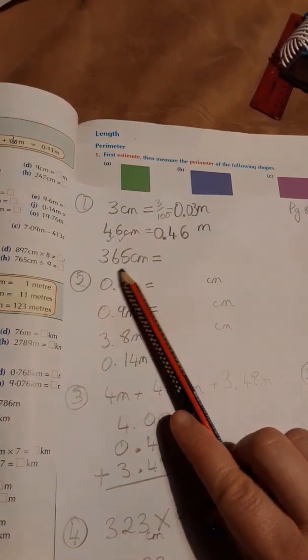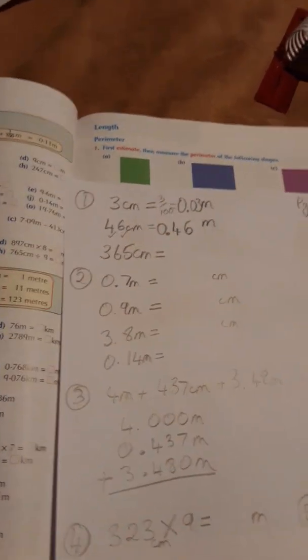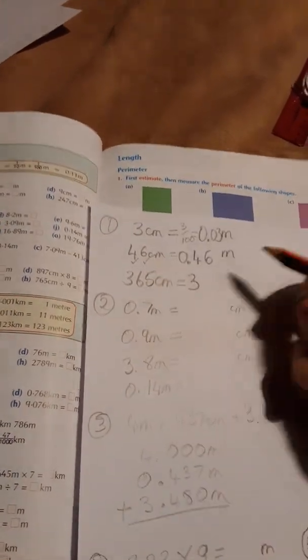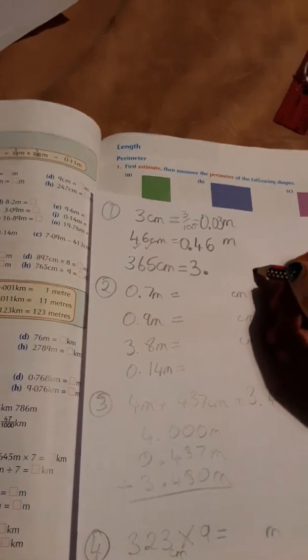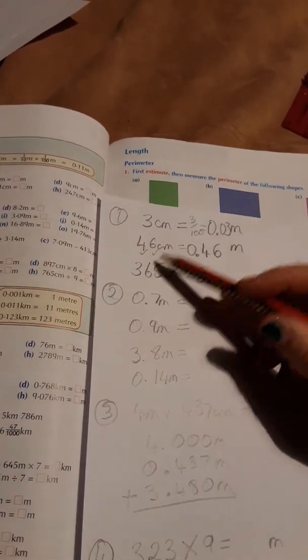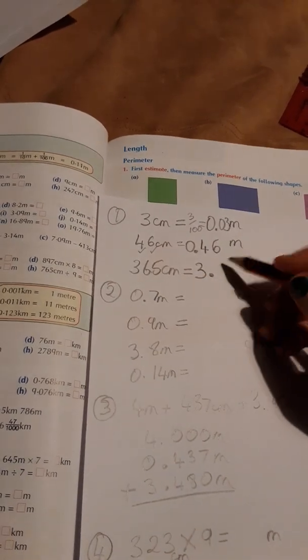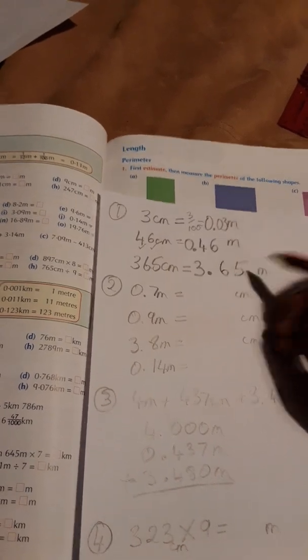Now 365 centimetres, that's larger, so that's larger than a metre. There's a few metres in that, and it's 3. Then to convert it to a decimal, to call it metres, you've got 6 tenths and then 5 in the hundredths.